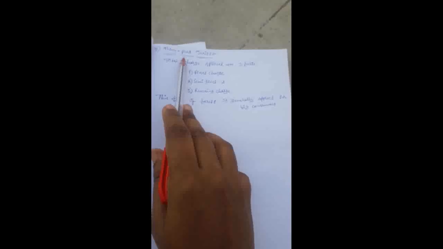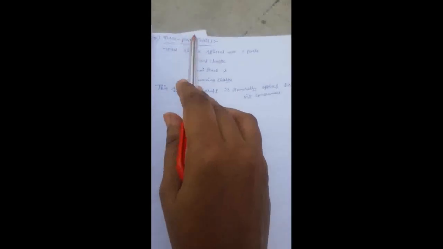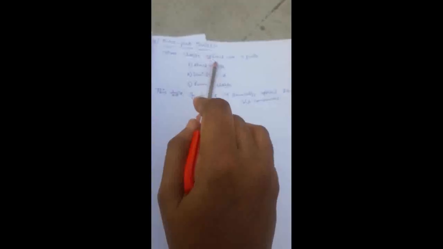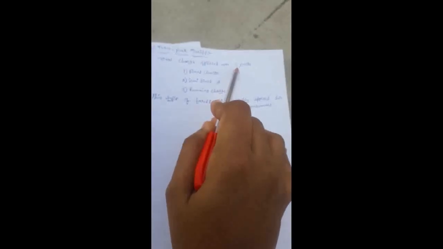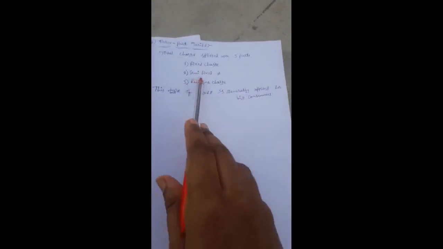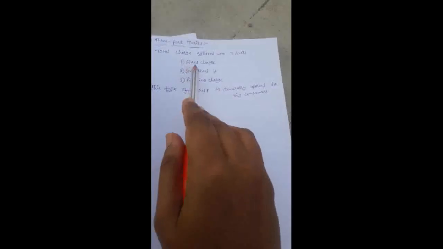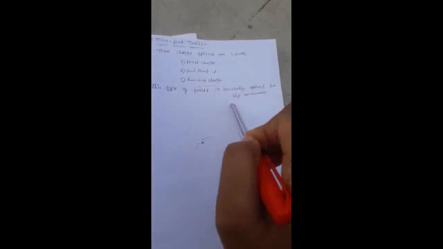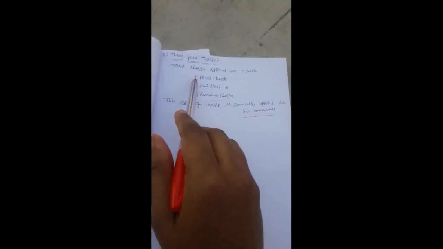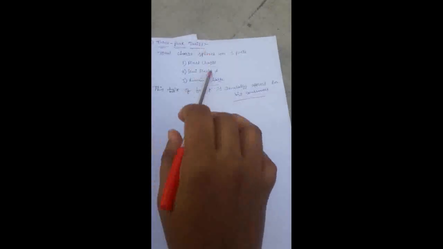The last and final tariff is the three-part tariff. This is the extension of the two-part tariff. In this three-part tariff, the total charge is split into three parts: fixed charge, semi-fixed charge, and running charge. This type of tariff is generally applied for big consumers. This is about the types of tariff.